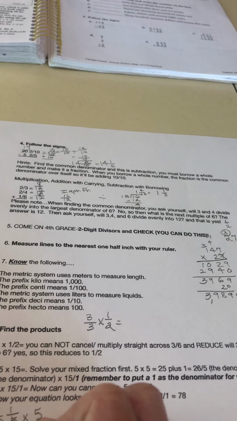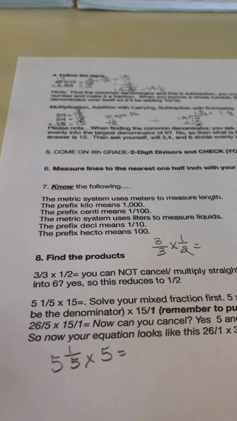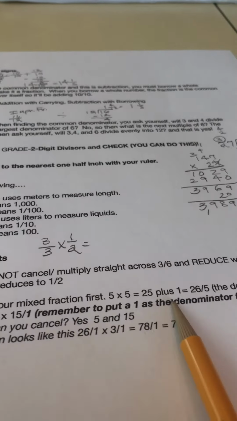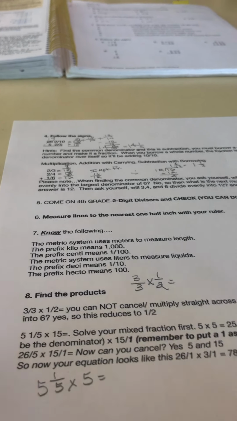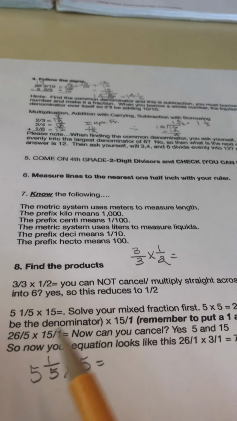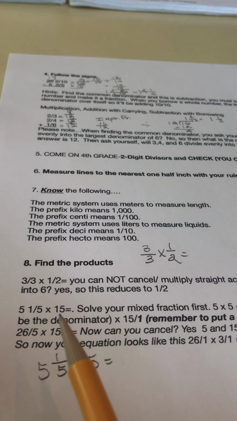You're going to say 5 times 5 is 25 plus 1 is 26, 26 over 5, right? See that? The denominator listed will be the denominator. So 5 times 5 is 25 plus 1 is 26. You put that back over the 5. So now, then you multiply by the 15 over a 1.